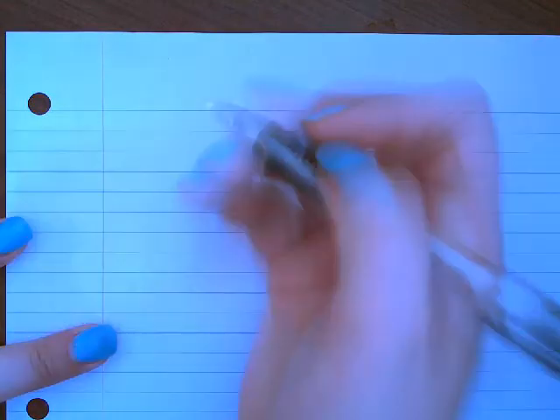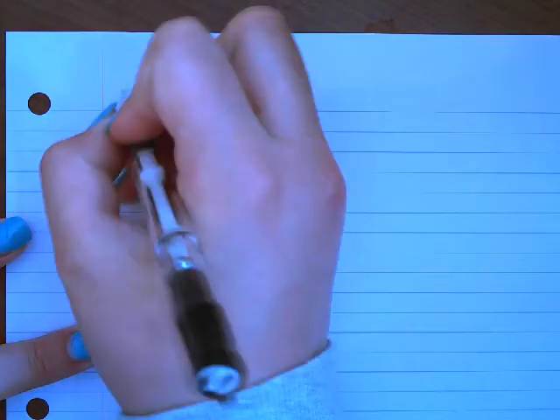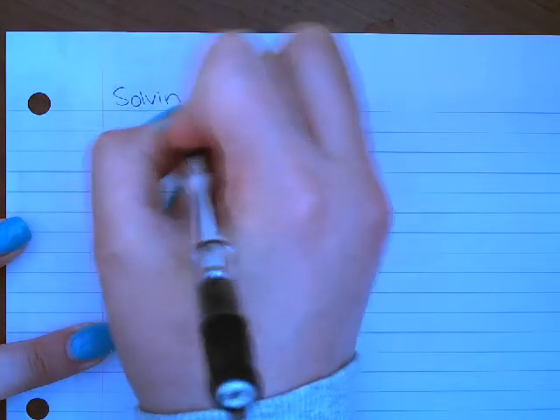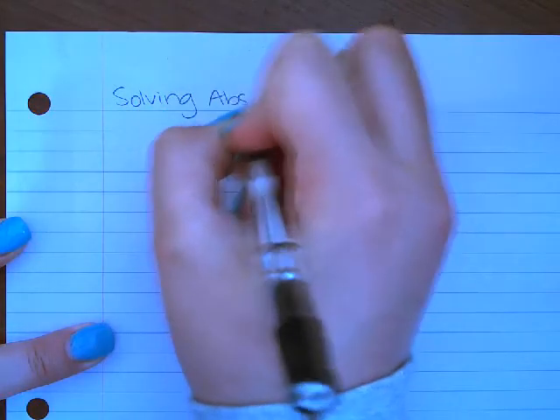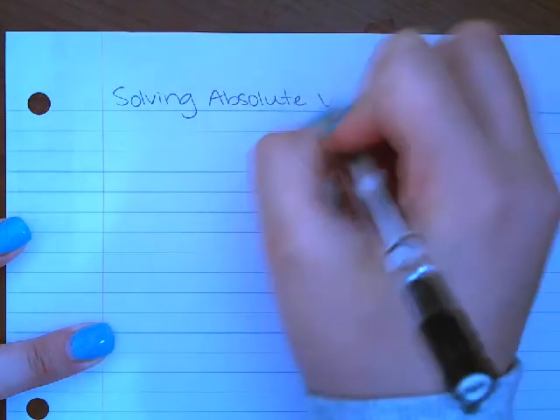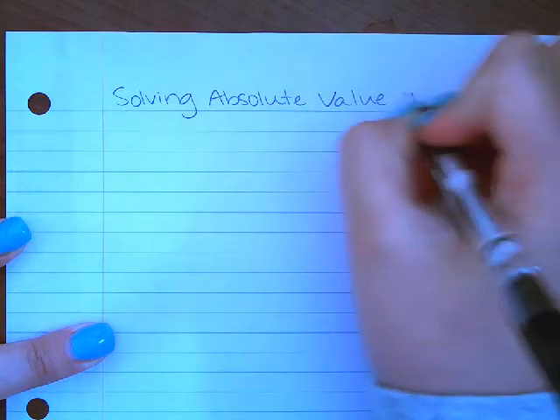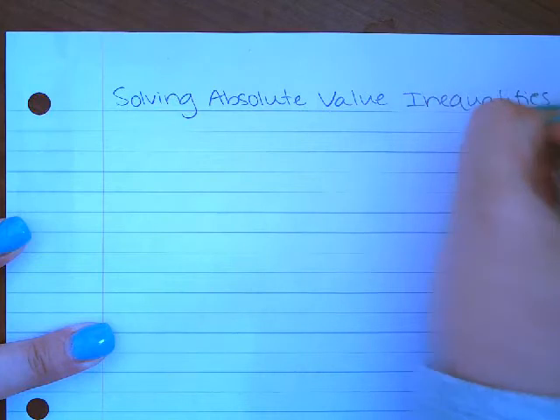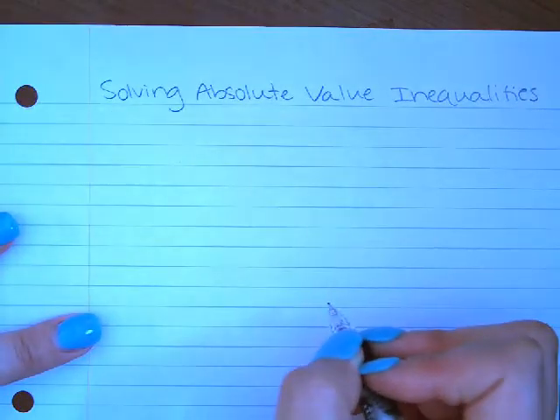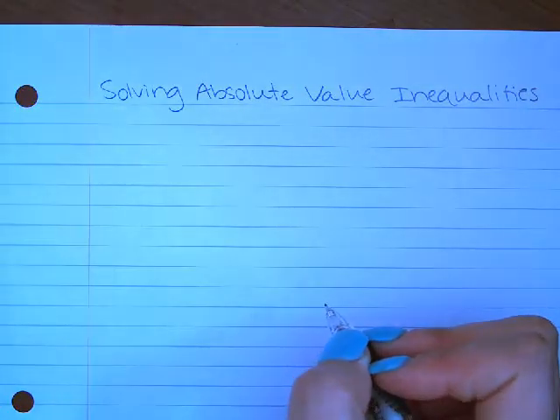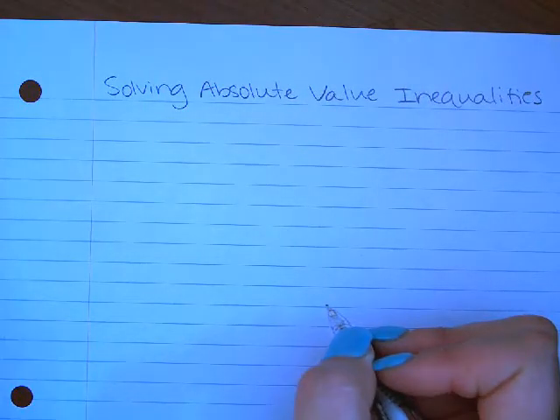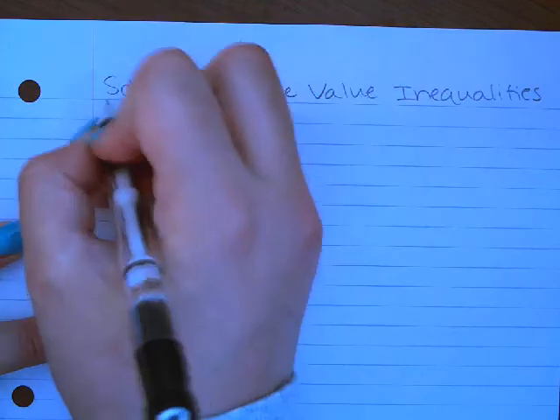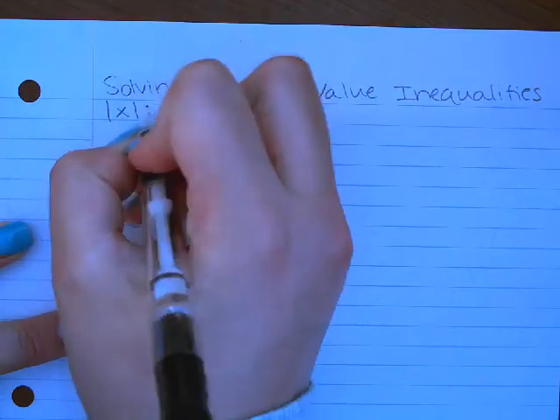All right, so the last thing we learned was how to solve absolute value equations. This video is going to be on solving absolute value inequalities. So part of it will feel a little bit similar to what we've already done, and then part of it's going to feel a little bit different. We're taking the ideas, we're going a little bit further. We're looking at situations that are just a little bit trickier.